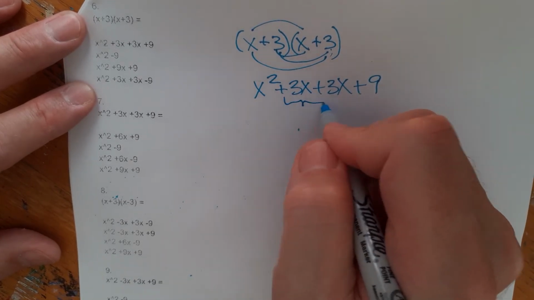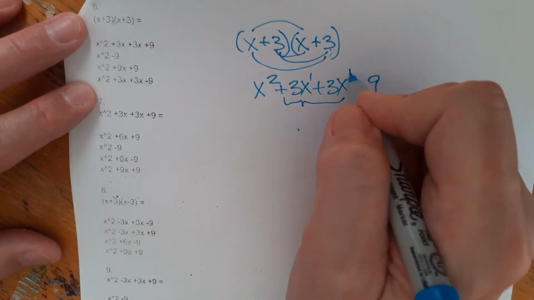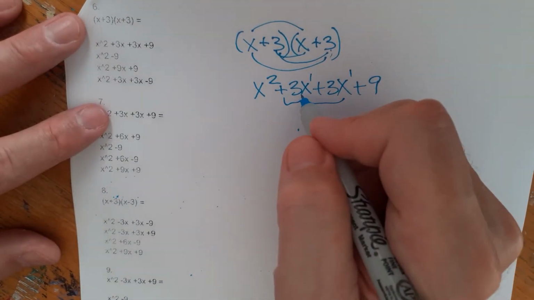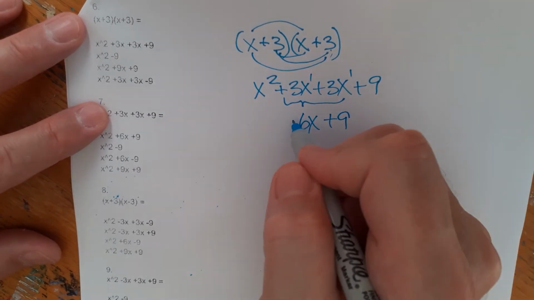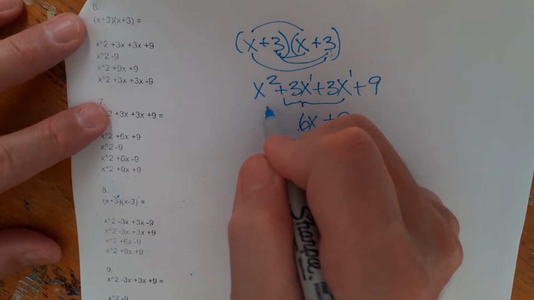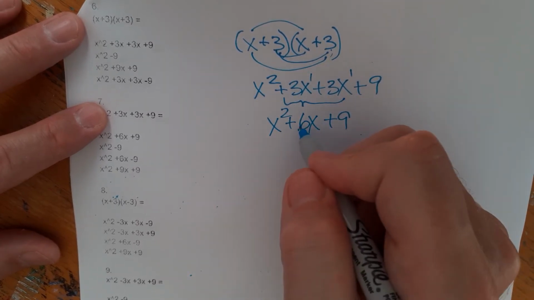Combine like terms. Why can you combine them? Because it has the same base, an x and an x, and it has the same power, 1 and 1. Right? So a 3x and a 3x, 6x, the 9 stays what it is and comes along with it. Can't drop it. The x squared stays there and comes with it. This is positive because it was 2 positives added.